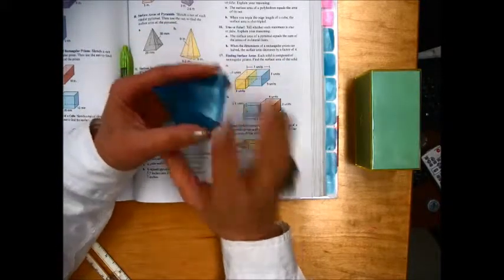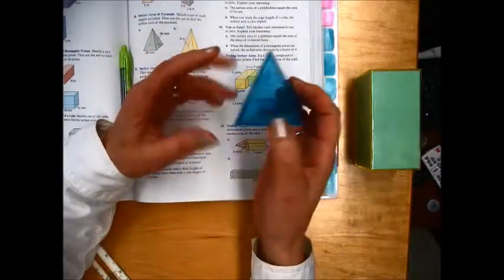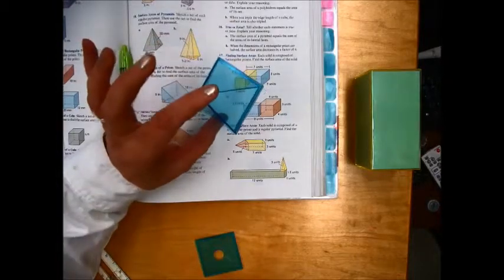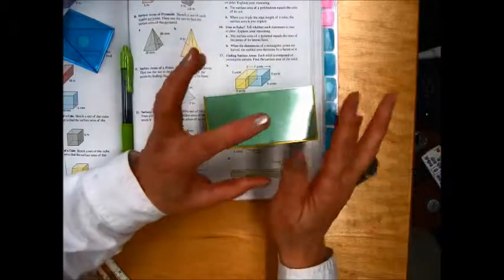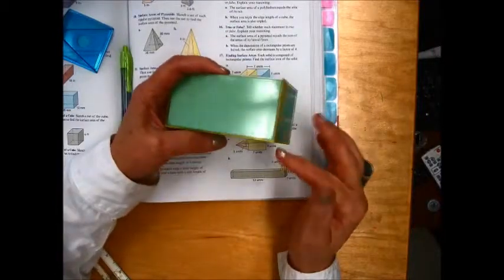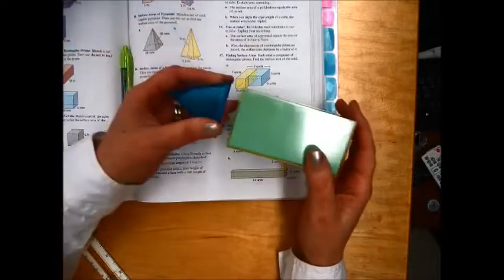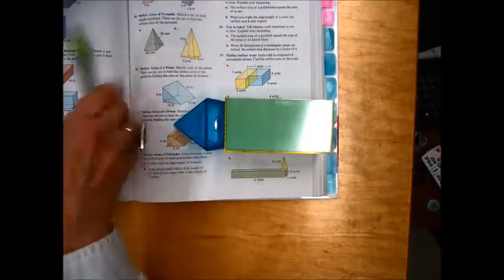Another way is you could take the area formula for this without the base, just the part that gives you the sides, and then add it to the area of this, but subtract out one of the areas of the bases. I'm just going to do it by parts. I like building and creating them anyway.